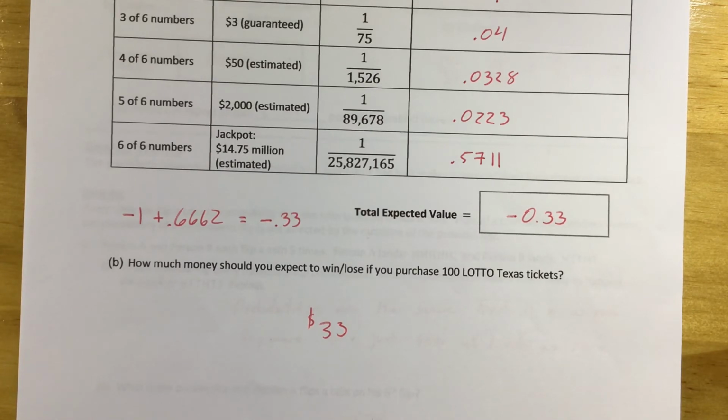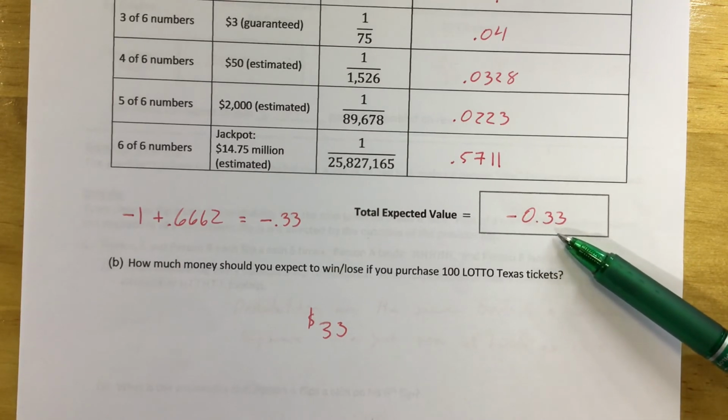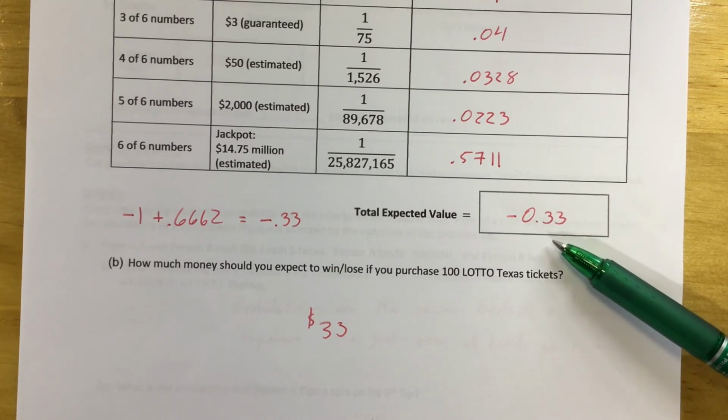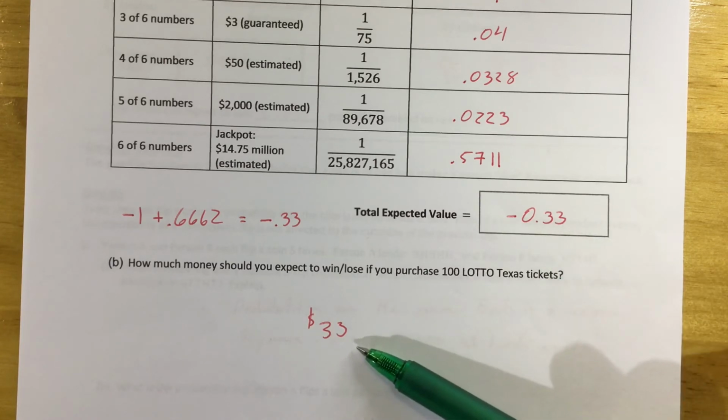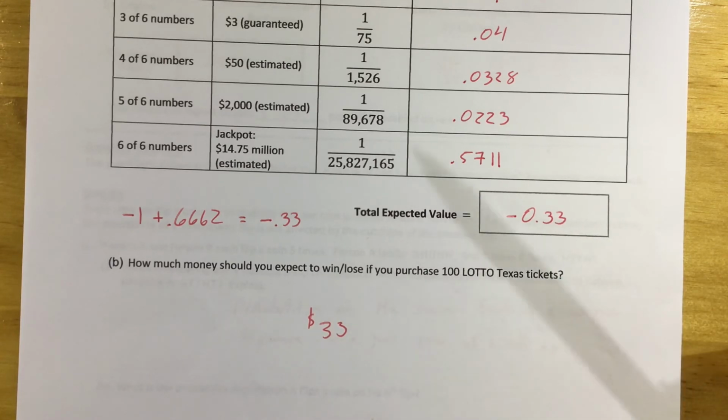for every ticket, the lotto company is looking at their expected value of gaining 33 cents for every ticket, or for every 100 tickets gaining $33. So as long as they sell enough tickets, large numbers will take the expected value to that amount, and that's how the company decides on all their prize amounts. They make sure that in the end, their expected value is positive, where the ticket holders will be negative.